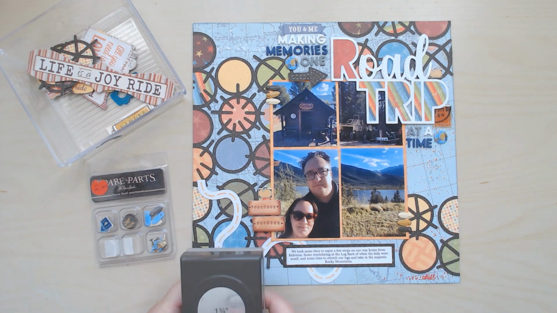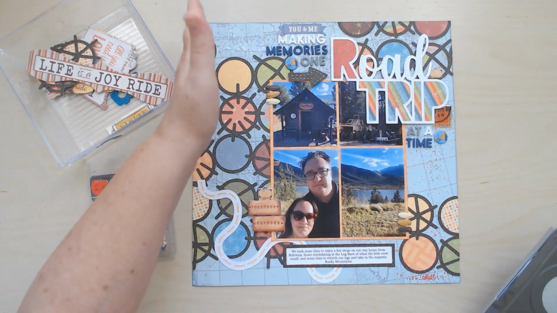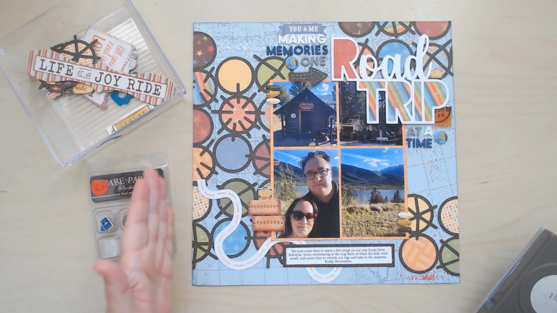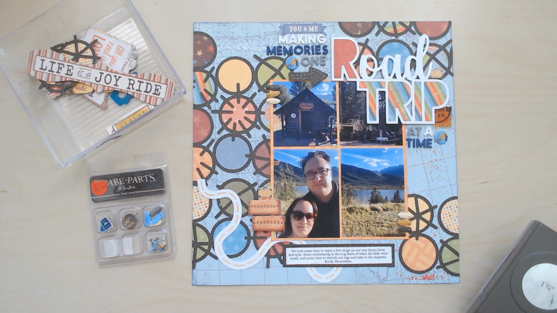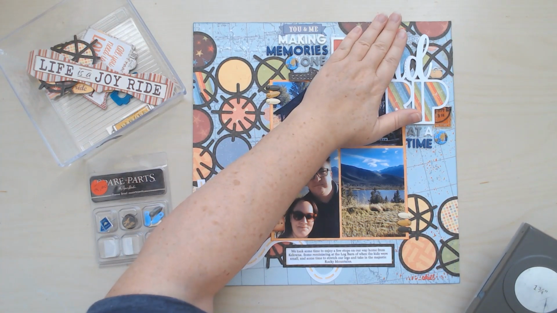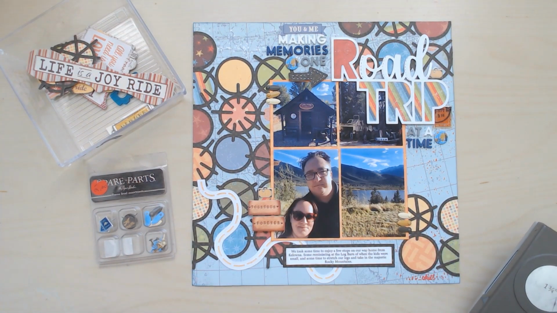And then I got it on there and did what I wanted to do, which was to cut so that it wasn't like the whole background. I wanted more of it to show on the edges. And then found that I wanted some in this corner and then some here as well. So that turned out pretty good.